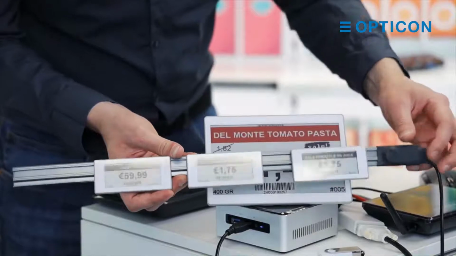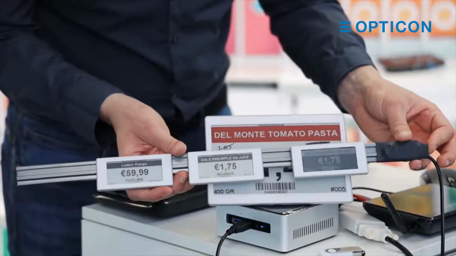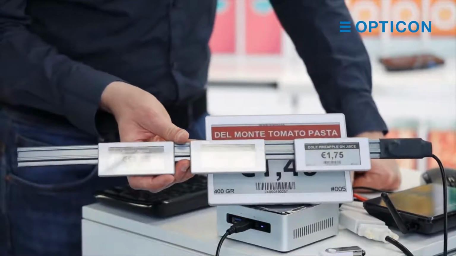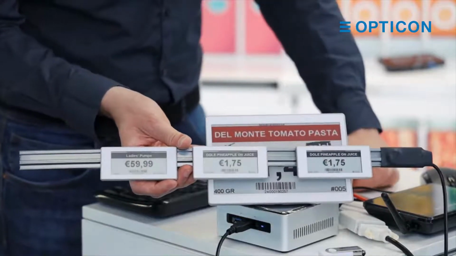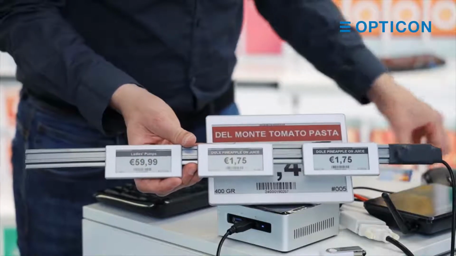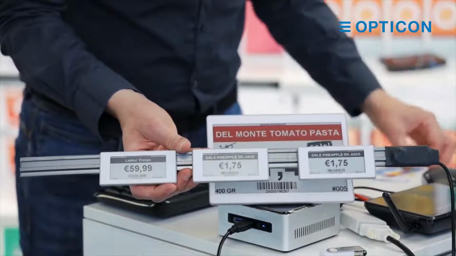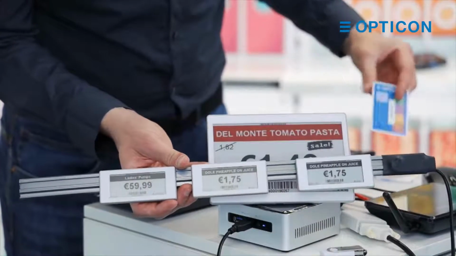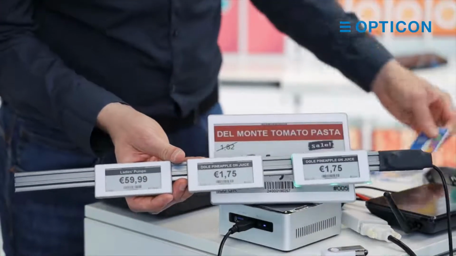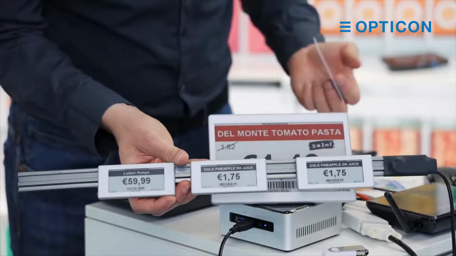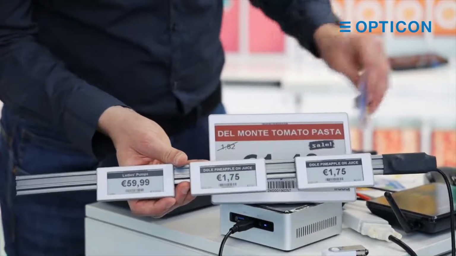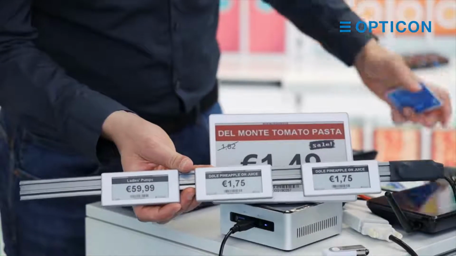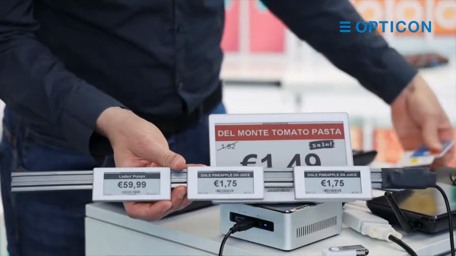You maybe already saw a couple of LEDs blinking. The screen refreshes. That is a clear visual indicator that the ESL is powered. And now to show you one of the cool features of these ESLs. They have LEDs on board. And besides LEDs, they also have a buzzer in order to play sounds.